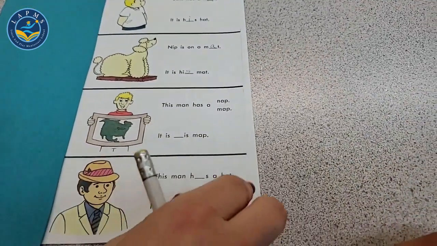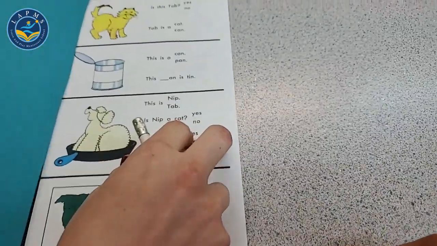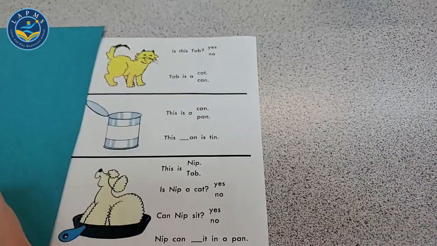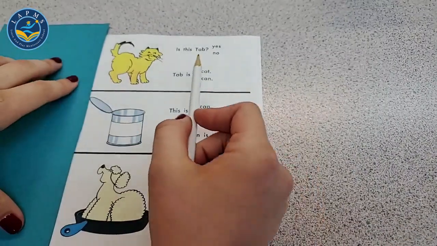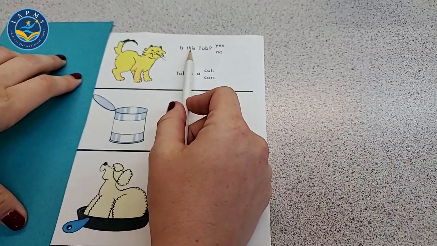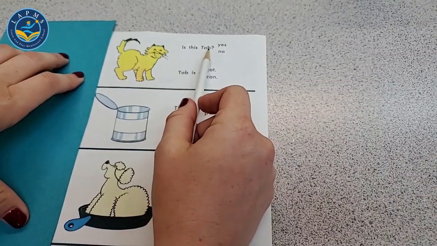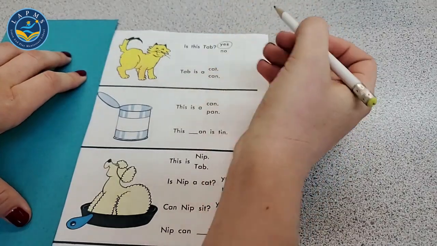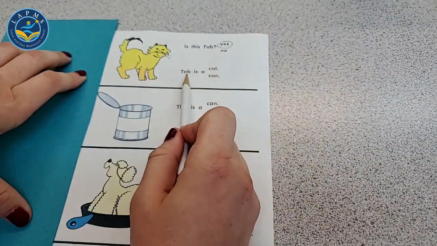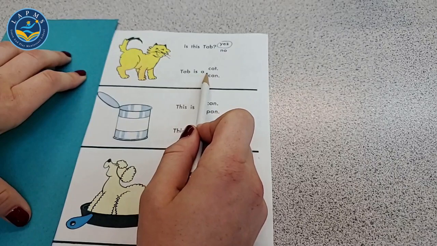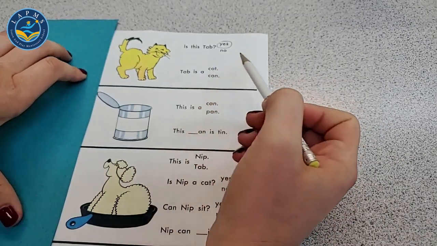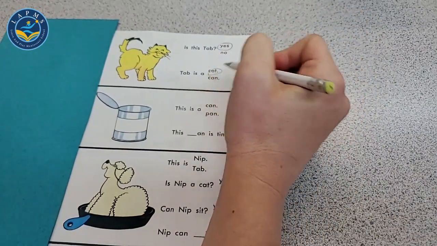Let's turn the page. You guys are doing so good with these. I'm really happy about that. Okay, this one's an easy one. We know this. Is this Tab? Does that look like Tab? Yes, our friend Tab. Tab is a cat or a can. A cat.